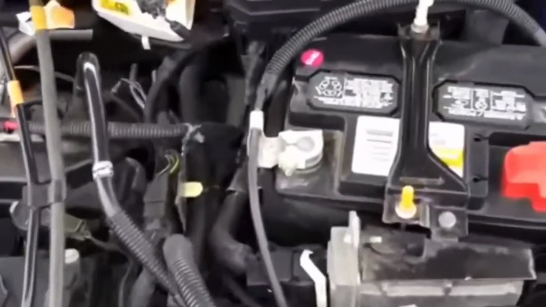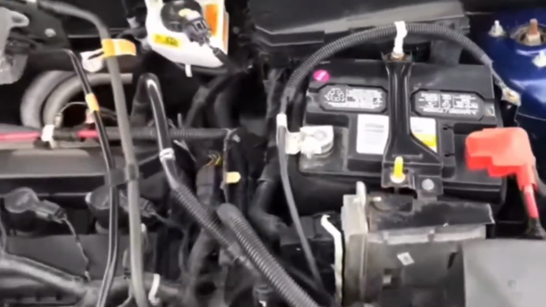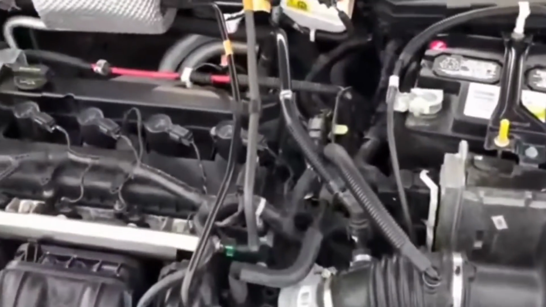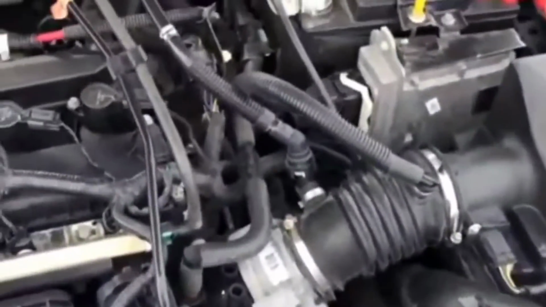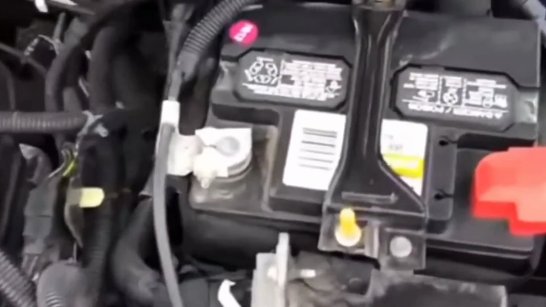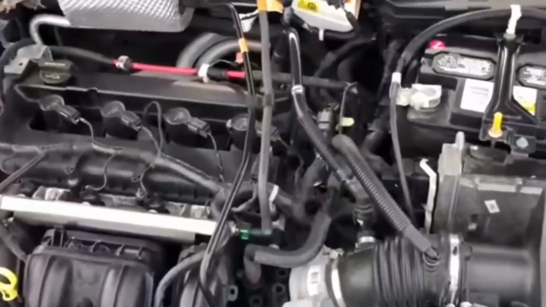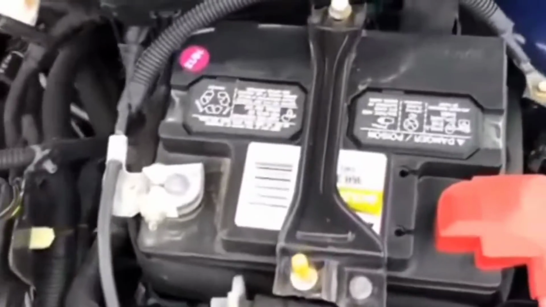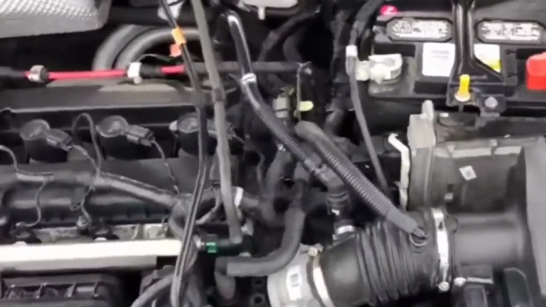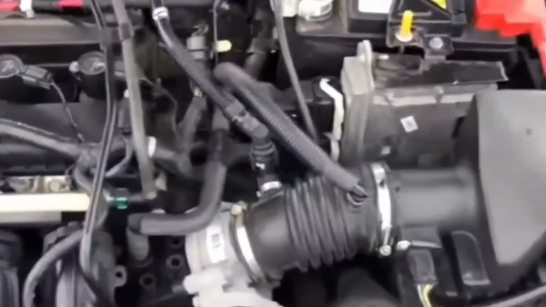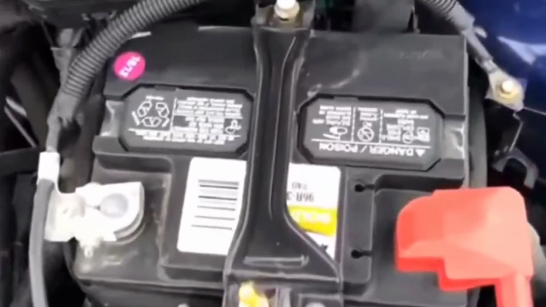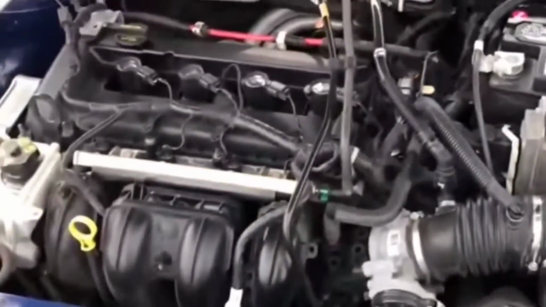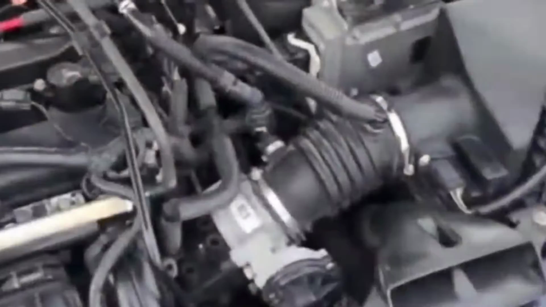So basically, the code itself is a generic code, and it's not the easiest thing to diagnose. However, what you want to look for is if you get a misfire, or a situation where there's a check engine light, definitely plug in your OBD2 scanner and see if there's another code outside of the P0420 code.